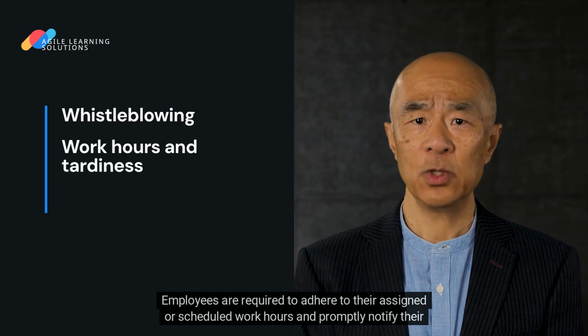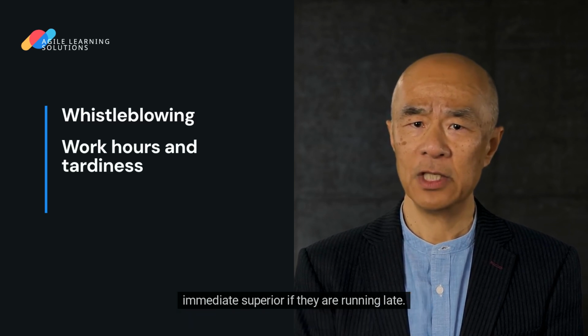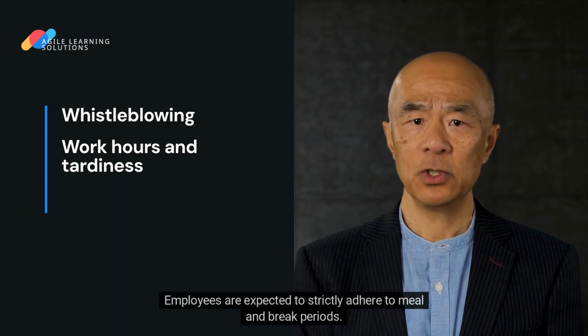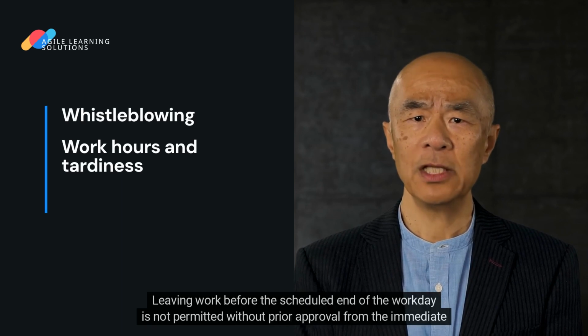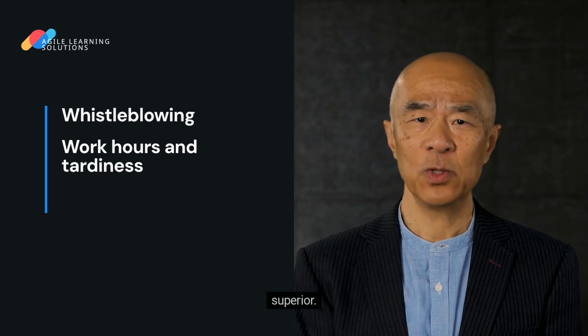Employees are required to adhere to their assigned or scheduled work hours and promptly notify their immediate superior if they are running late. Employees are expected to strictly adhere to meal and break periods. Leaving work before the scheduled end of the workday is not permitted without prior approval from the immediate superior.